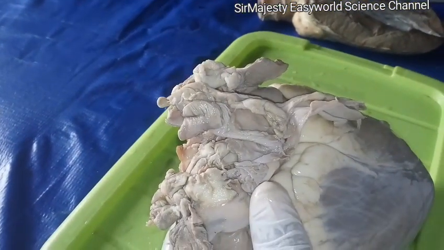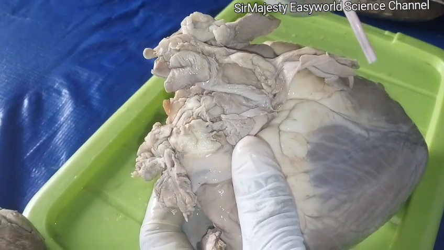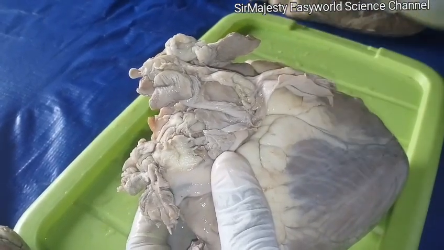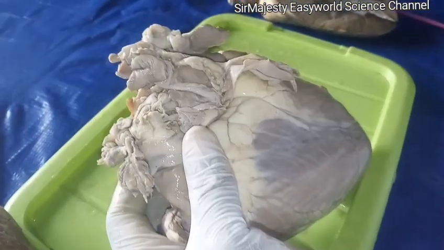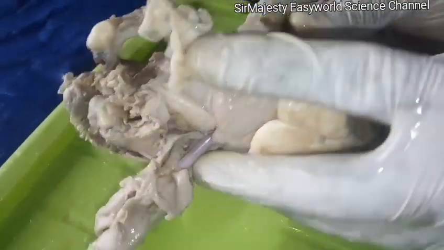It returns blood from the upper body, while this returns blood from parts of the body beneath the heart, probably from the legs, your belly, that's your abdomen. This returns blood. So if you check this, the opening starts here, it empties its content here.